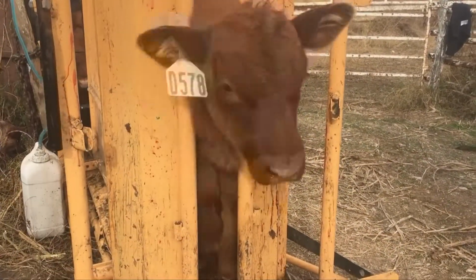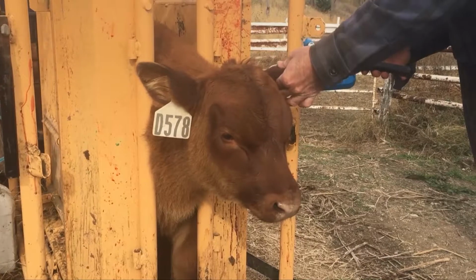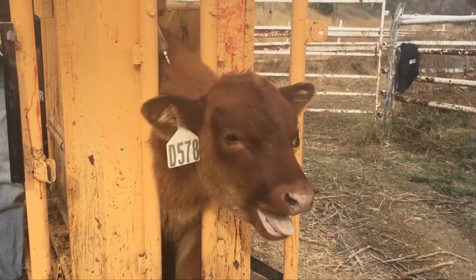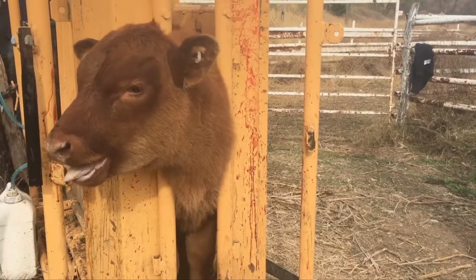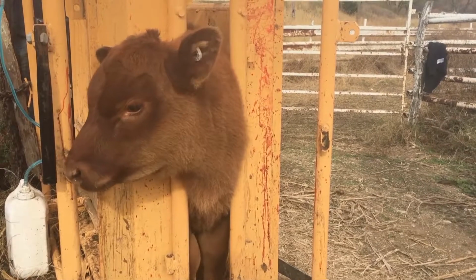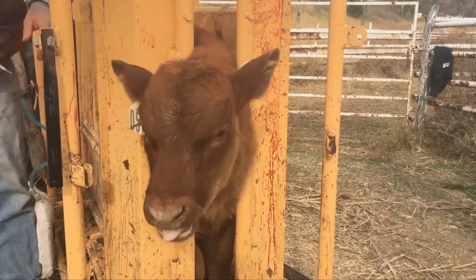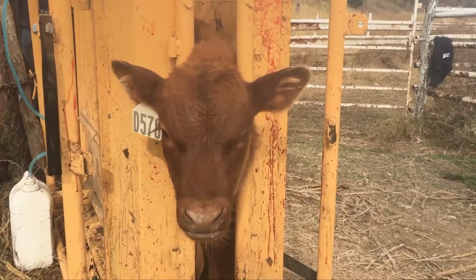It might be killed, it might be modified live, and when we talk about modified live, that means it's modified such that it looks like the virus to the immune system, but it can't cause the disease. So we put the modified live for intranasals or for injectables into the animal. The difference between an intranasal and an injectable is that when we give the intranasal vaccine, it just stays in the nose or in the nasal passageways.